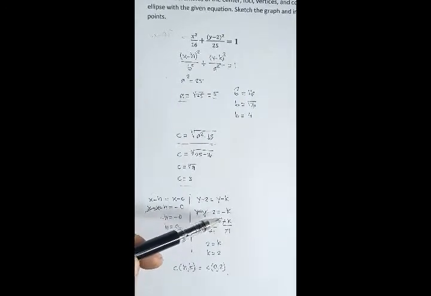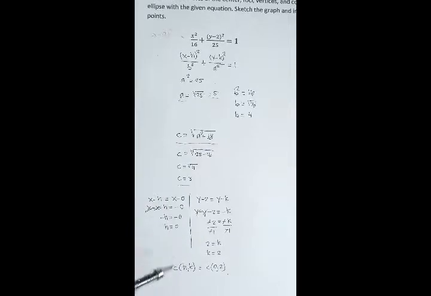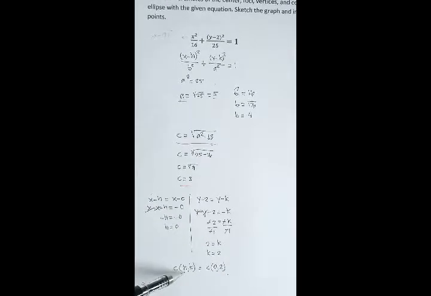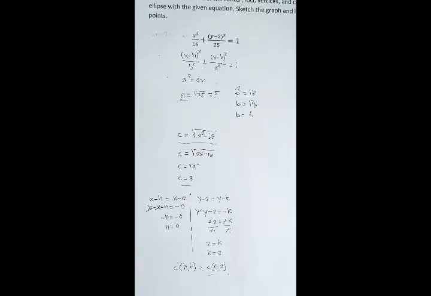Negative 2 and negative k, the negatives just cancel out. So our k is equal to 2. So the center of the ellipse is at hk. So our h is 0 and k is 2. So the center of the ellipse is at 0, 2.